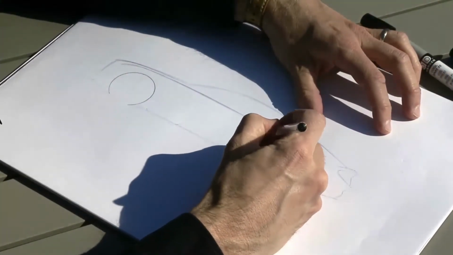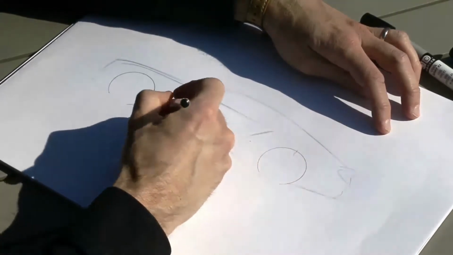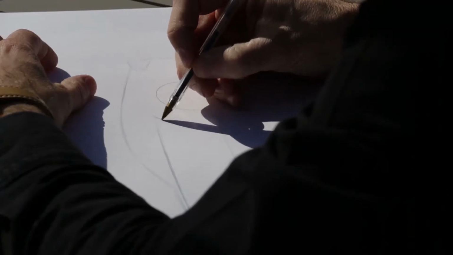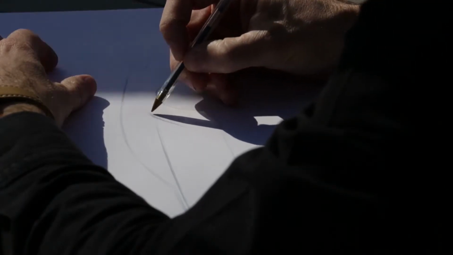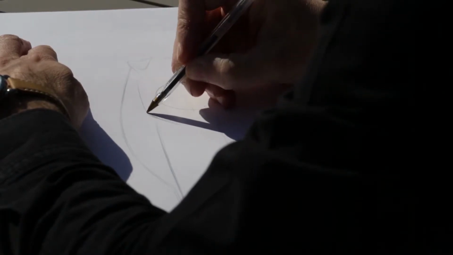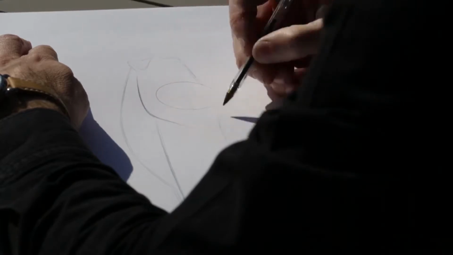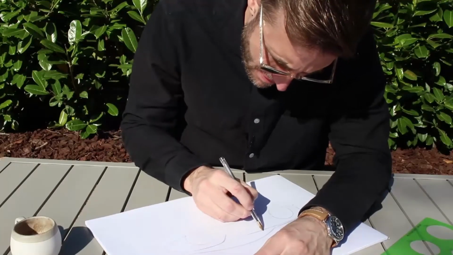And then of course the haunch line. So you've got an angle like that compared to the wheel. A little bit of a curve in the corner. And then that nice line over that rear wheel. Let's just try this window now.